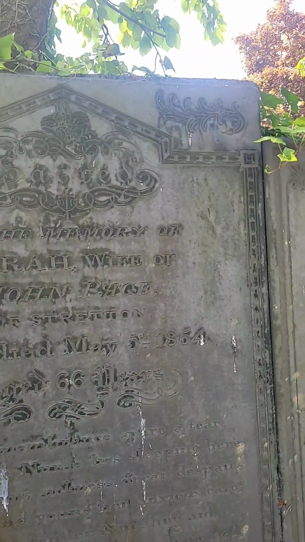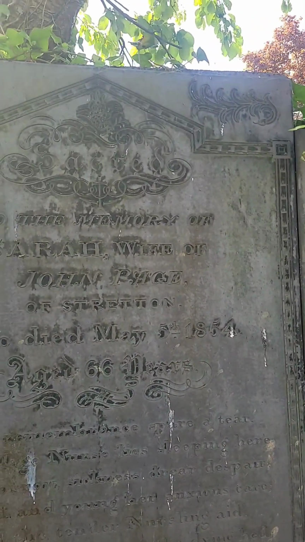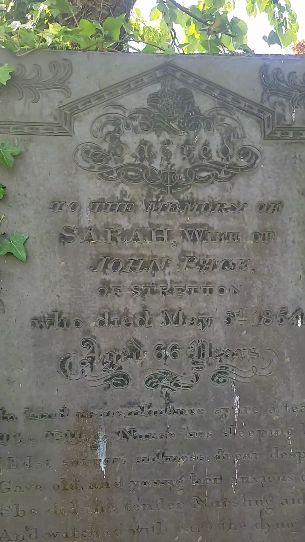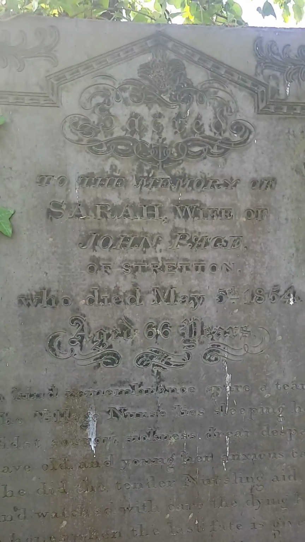I brought you here as well because I want to show you this grave, because it really had a bit of interest for me. So it's from 1854, and it's about Sarah, wife of John Page, but we're actually talking about Sarah here, although they always mention the male for some weird reason. That was just a Victorian thing, but it talks about Sarah in her life. So I'm just going to read it out for you because it was quite interesting that they mentioned this.